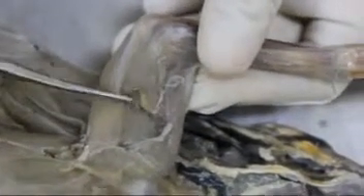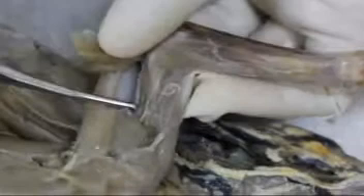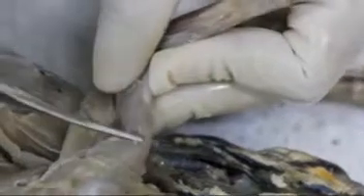And for the upper arm, this is the triceps brachii. And the triceps brachii has 3 heads. So this is the long head of the triceps brachii. And next to that is the lateral head of the triceps brachii. And inside, you'll find the medial head of the triceps brachii. And this portion is the brachialis.